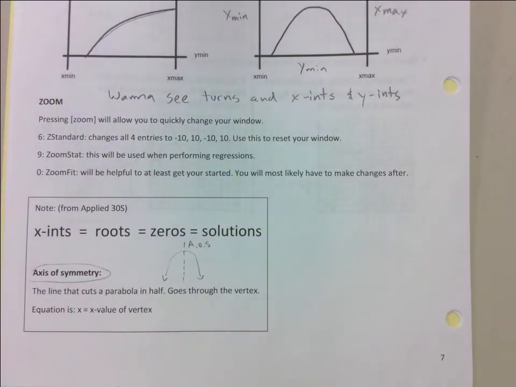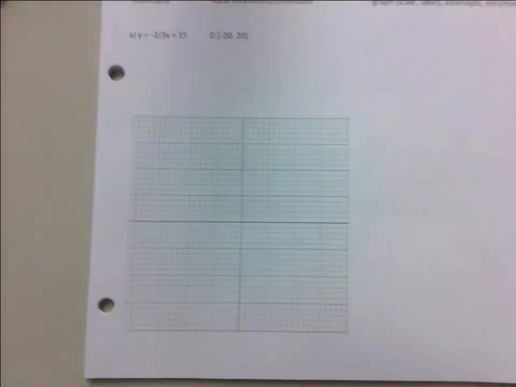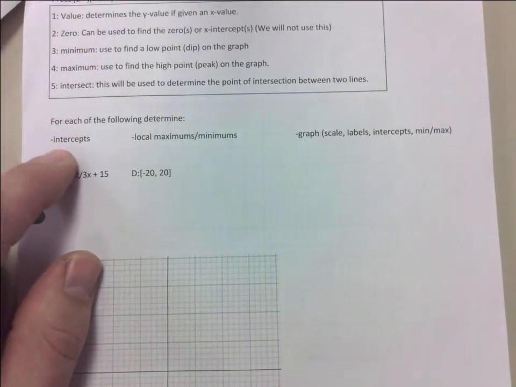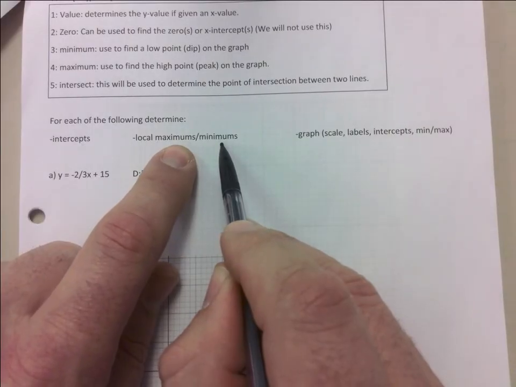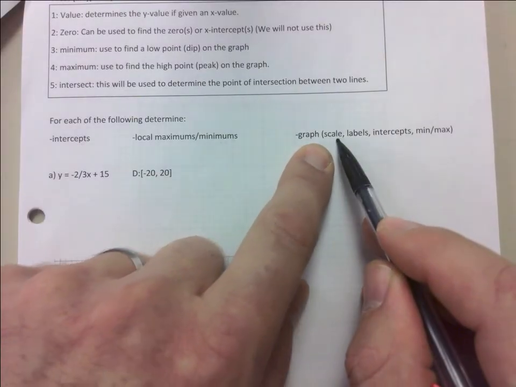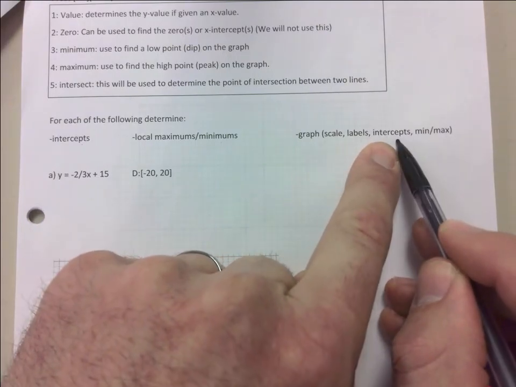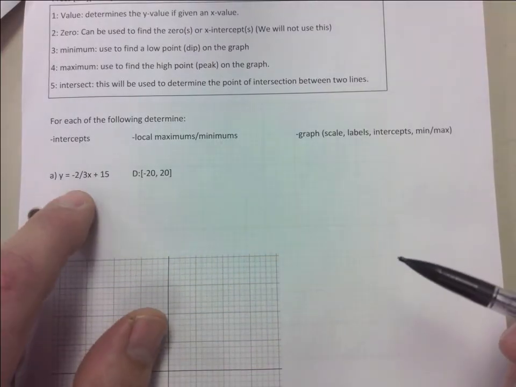So let's sketch the first one. Let's go over to page 8. For each of them, we will determine our intercepts, our local maximum and minimums, and then we're going to graph it. You want a scale, a consistent scale. You want labels. You want intercepts. You want any high and low points. Okay? So let's type this in.